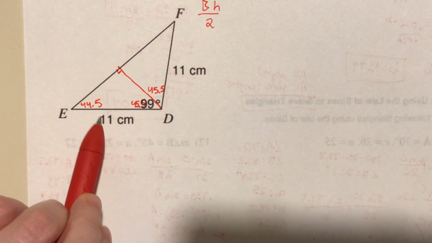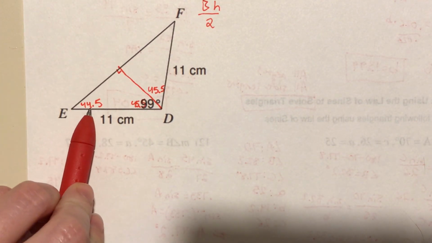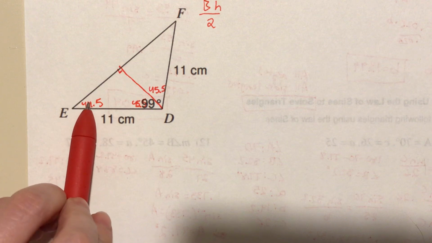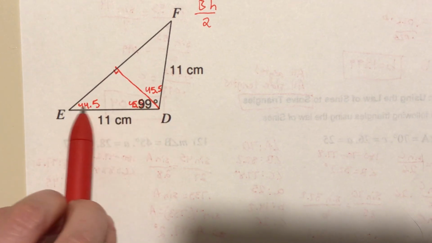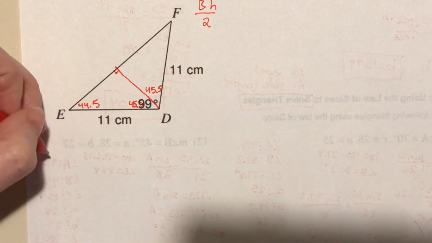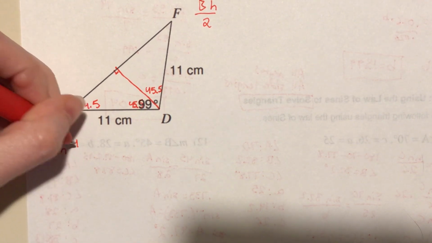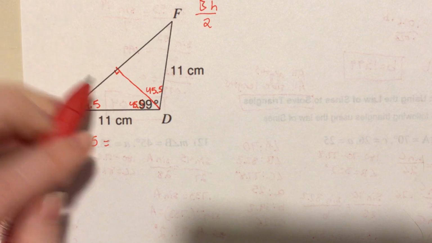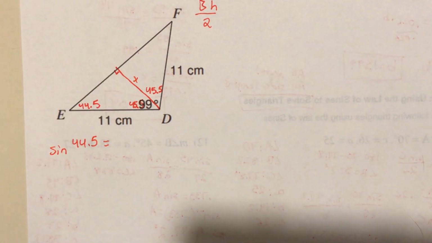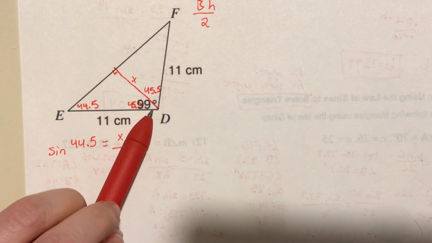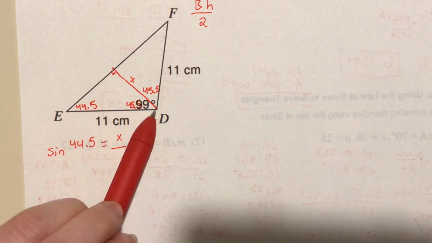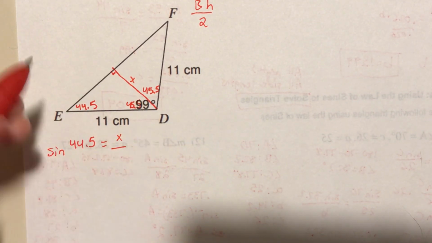Because if we're using angle E, then the sine of angle E is going to be the opposite over the hypotenuse. Remember in SOHCAHTOA, we know that the sine of 44.5 is equal to the opposite. I'm going to put an x there because we don't know that one. It's equal to x over the hypotenuse, which we know. The hypotenuse of this little right triangle is 11.